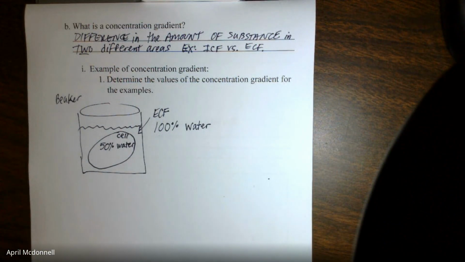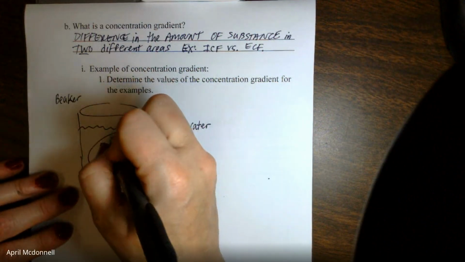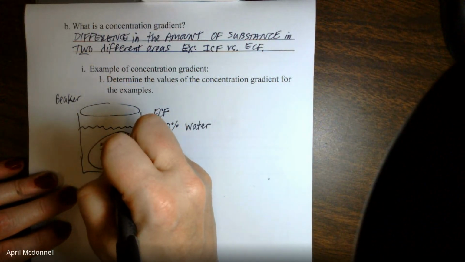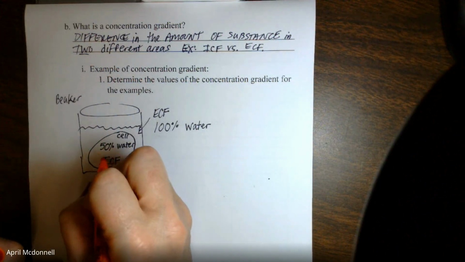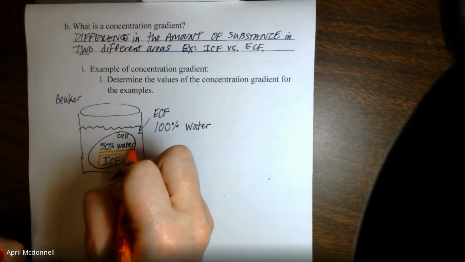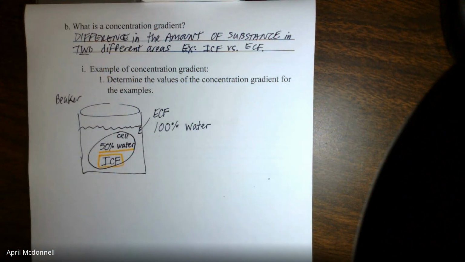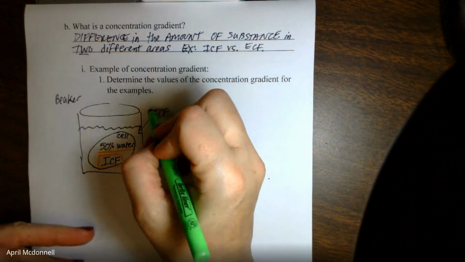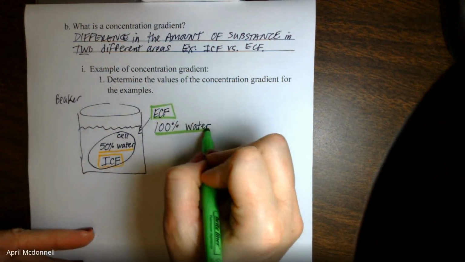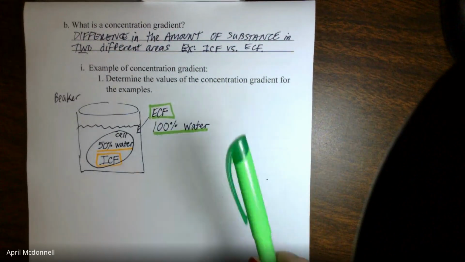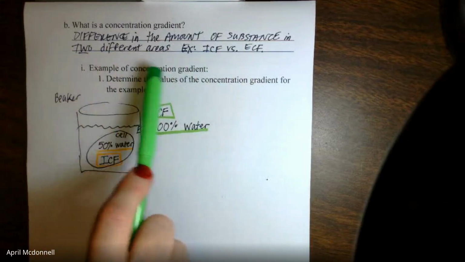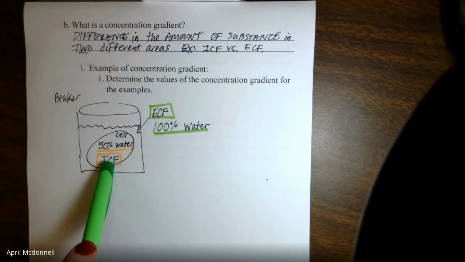So we have two different areas. We have the ICF, which is inside of the cell, and we have the ECF. The ICF contains 50% water, whereas the ECF contains 100% water. So just like the concentration gradient states, we have a difference in the amount of substance in two different areas.